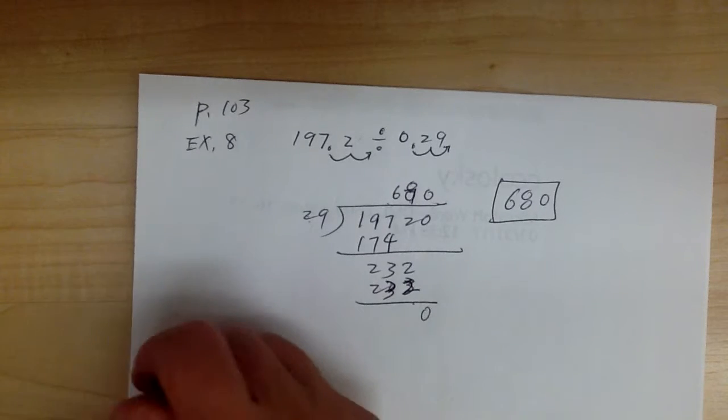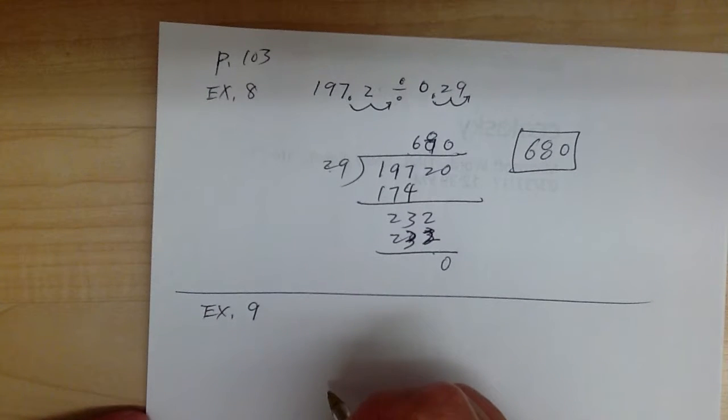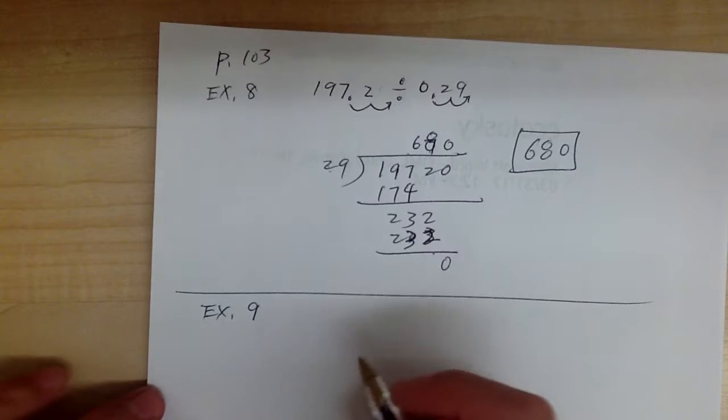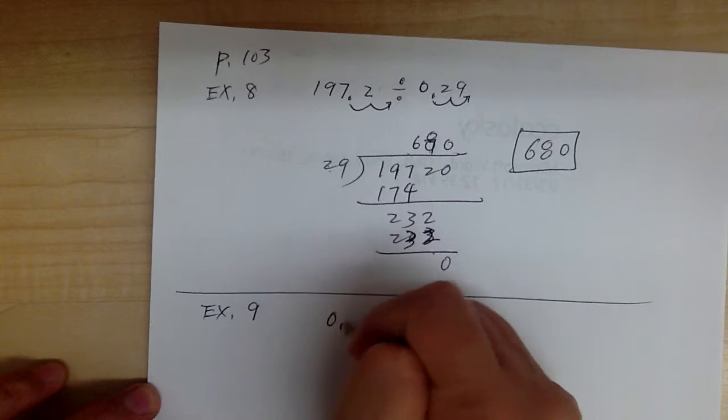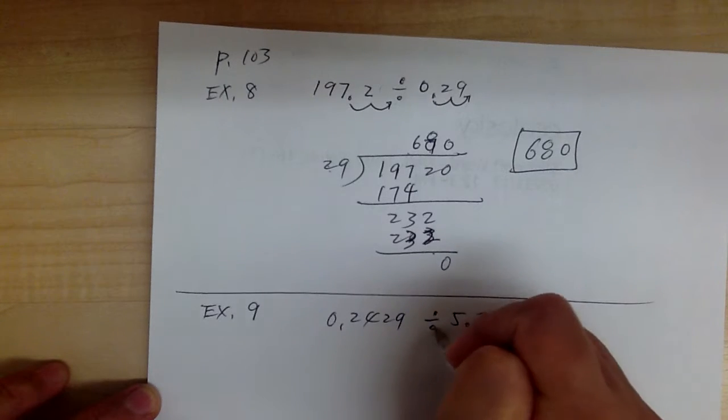Okay, let's go to example 9. Again, this one you have to follow instructions. Okay, this one does not divide exactly, so they want you to round off to 3 decimal places. That means you want to get 4 decimal places, and then you round off to 3. So this one you got 0.2429 divided by 5.7.